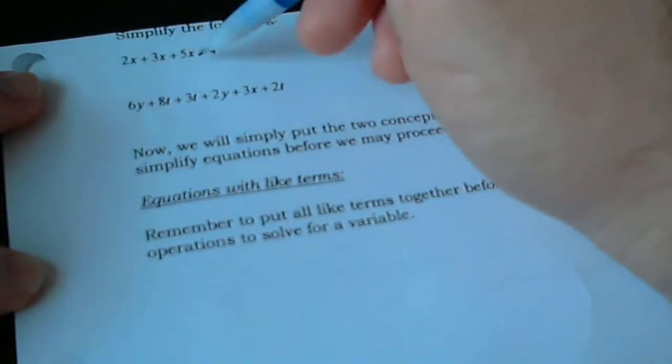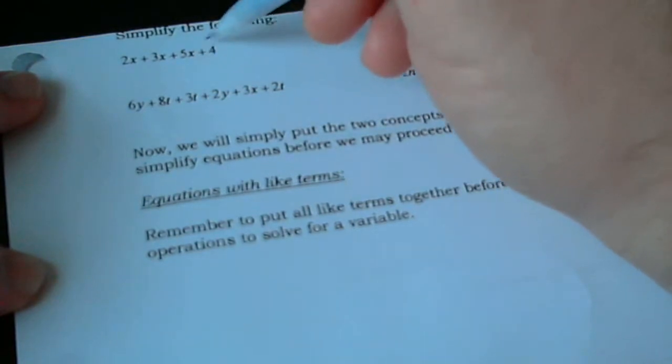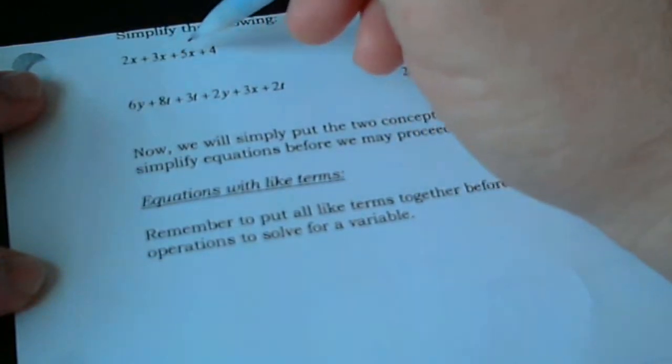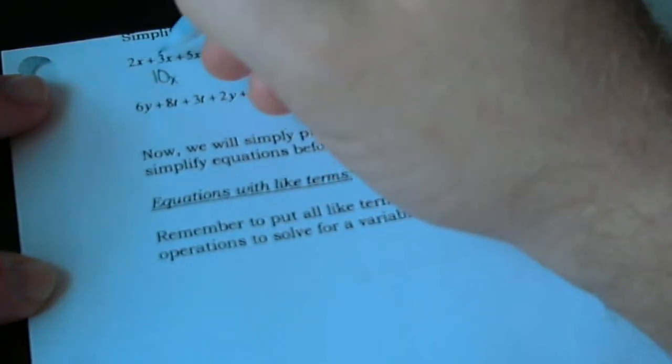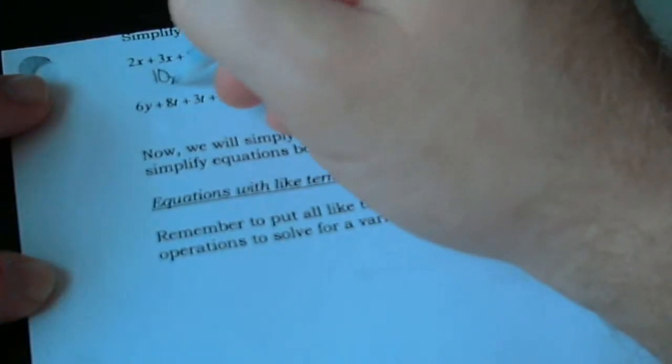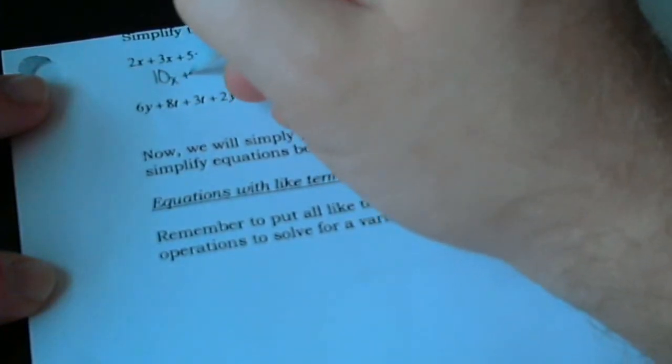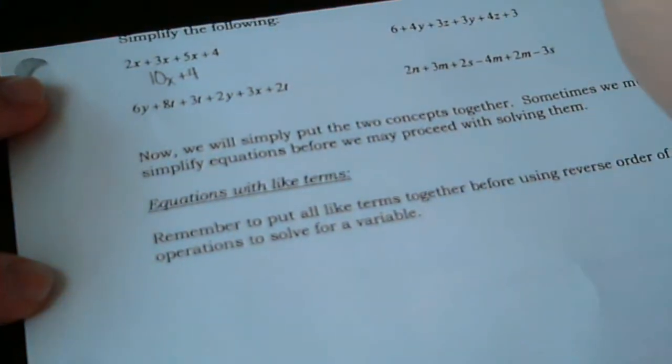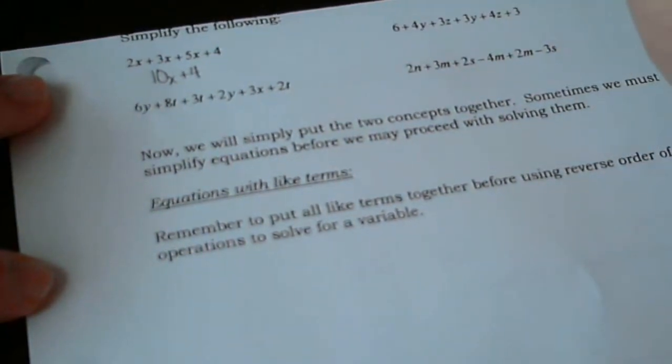So for instance, in this case, we have x's, and then we have just a regular number here. So we have 2x plus 3x plus 5x. That's 10x. 2 plus 3 is 5. 5 plus 5 is 10. And then just write the x, and then the 4 doesn't go with that, so just write down the 4. Let's try one that's maybe a little more complicated.